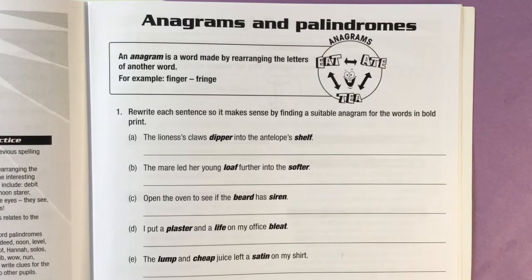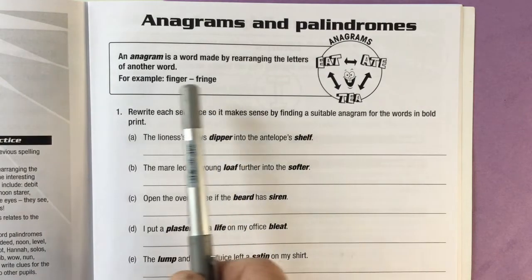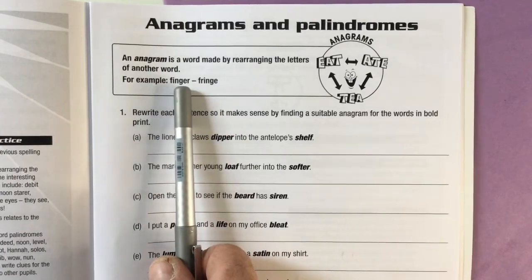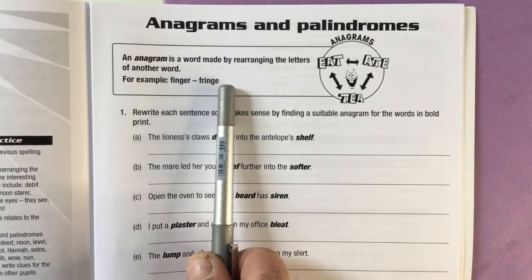An anagram is a word which is made by rearranging the letters of another word. So, for example, you could have the word grown, which if you rearrange the letters, you could make the word organ out of it. Or, this example says finger, and if you rearrange those letters and shuffle them about, you could make the word fringe.